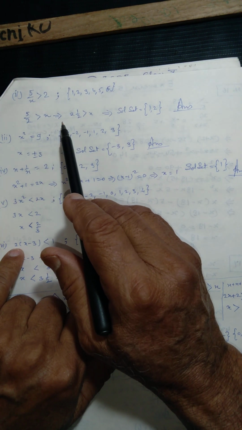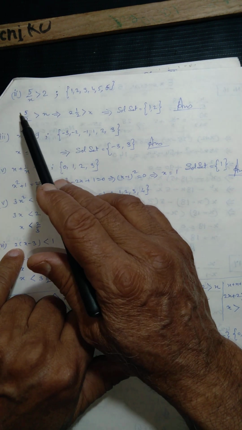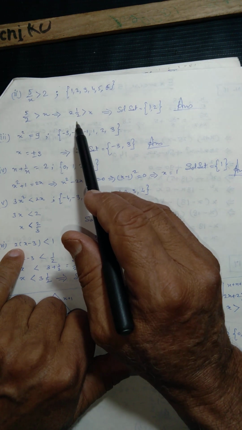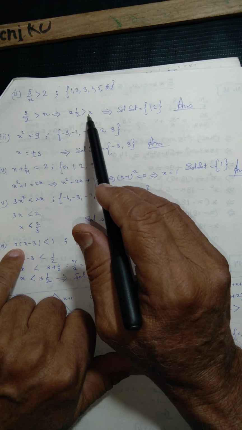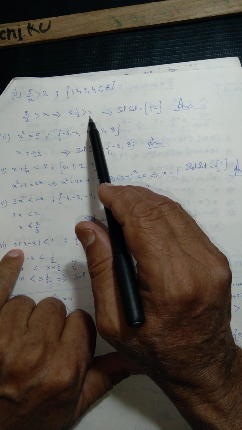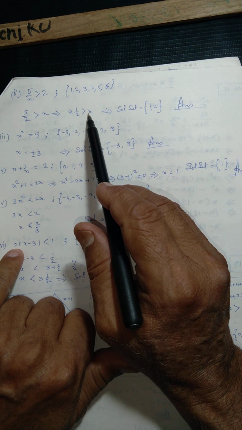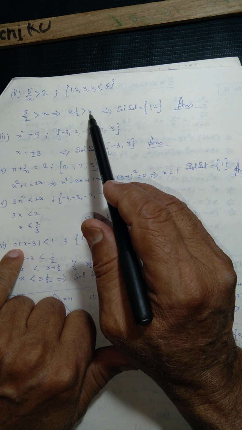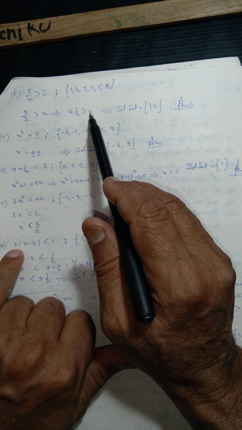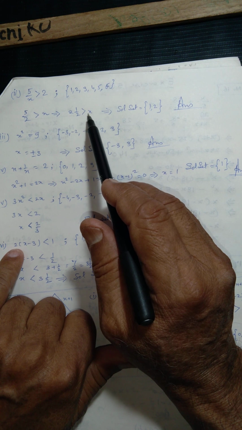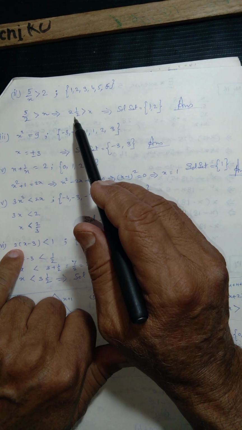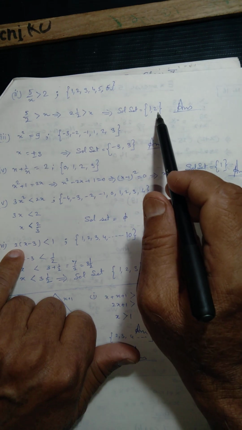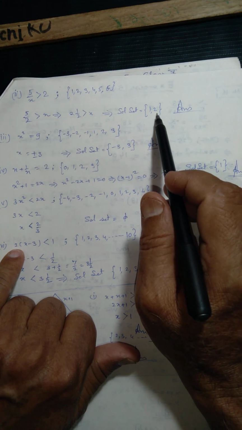This implies that if you solve this portion, it will be 2 and 1 by 2, means 2 and a half is greater than x. So we have to choose the value of x such that 2 and a half should be greater than the value of x. Means we have to find out those values of x which are less than this. So the solution set is 1 and 2.